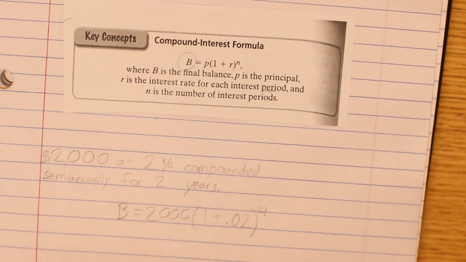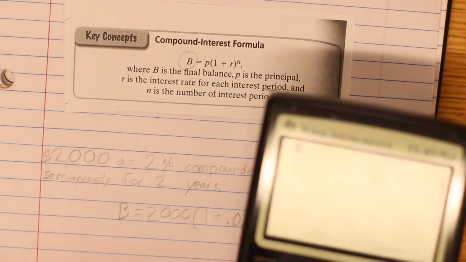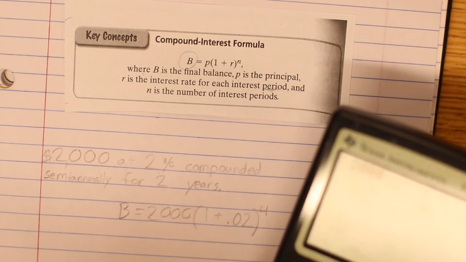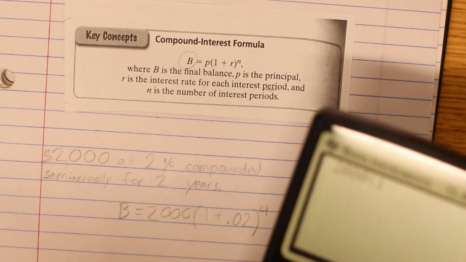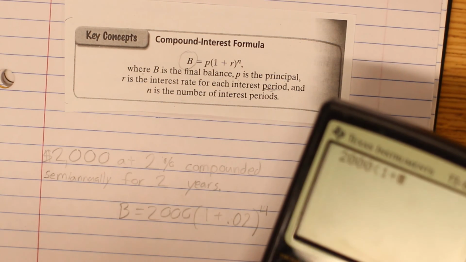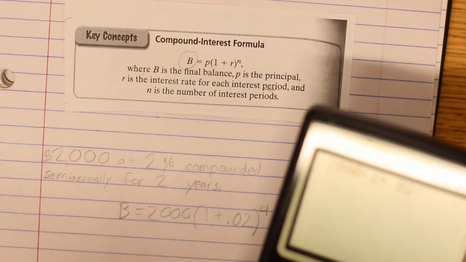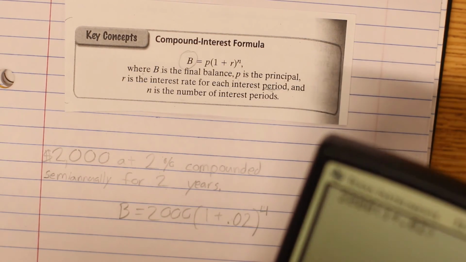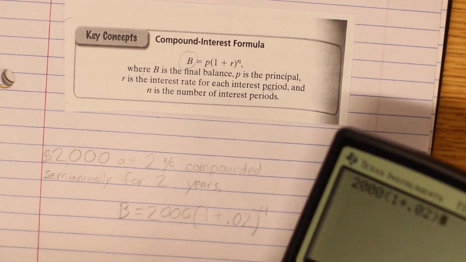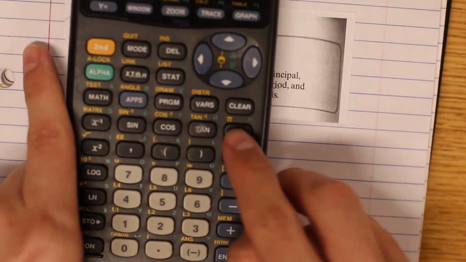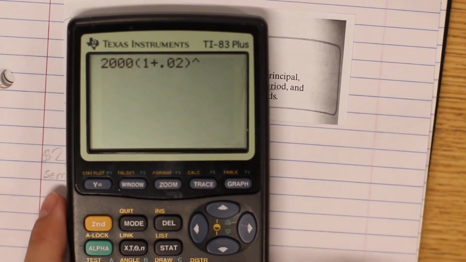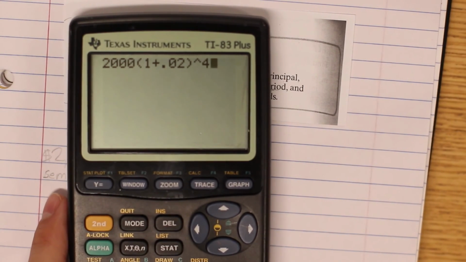All right, let's work this example out once again, grabbing our handy-dandy calculator, and we're just going to type in 2,000. We need to put parentheses. These calculators thankfully have parentheses, plus, put the 1 plus 0.02, close parenthesis, and we're raising it to a power by 4, and you can do that by pushing this little arrow button. Push that, and then put your 4. That means we're raising that to a power.